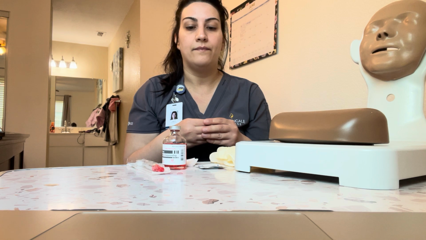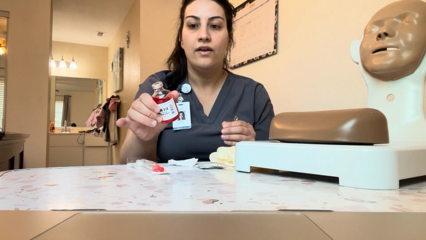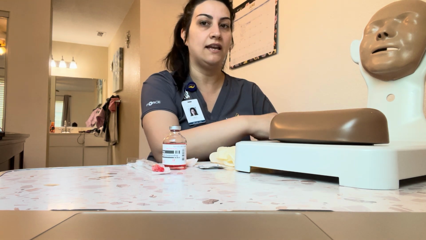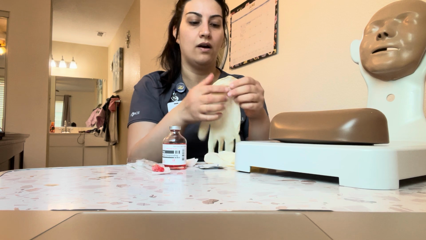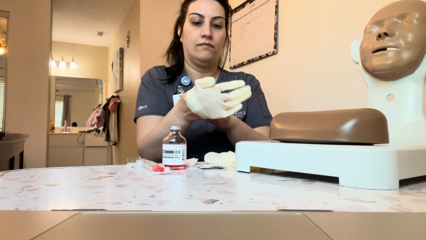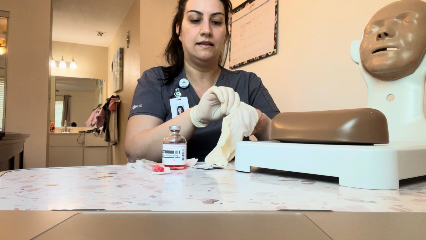You can have shortness of breath, fever, or a rash anywhere in your body. Next, do you have any questions for me? No questions? All right, perfect. So then this is going to be my 3rd and last time verifying against the MAR. So I'm going to perform hand hygiene here, and I'm going to put on my clean gloves. And we're going to get started here.